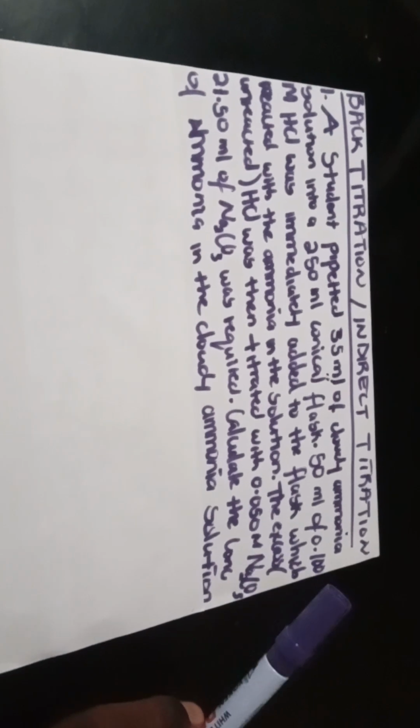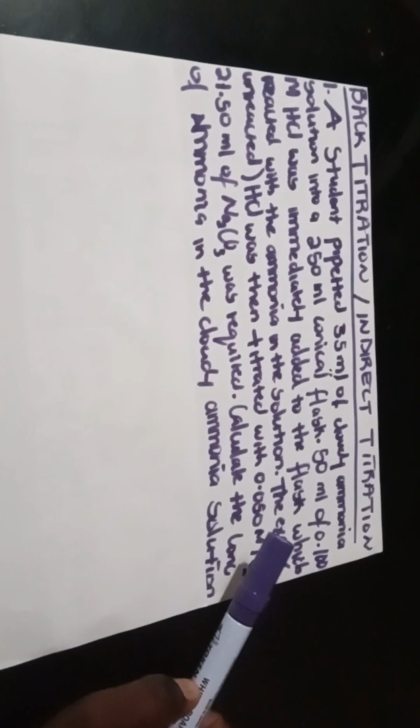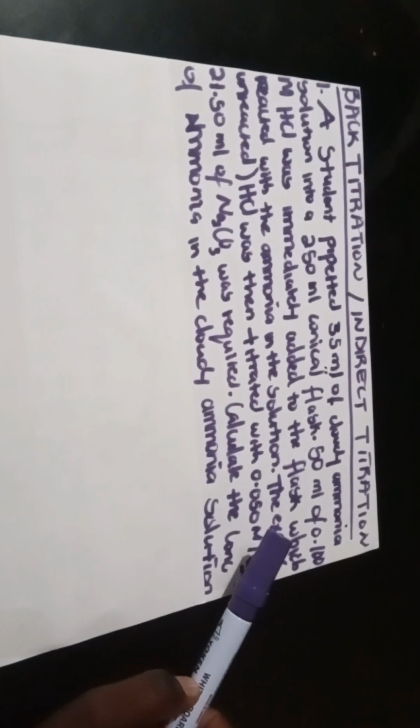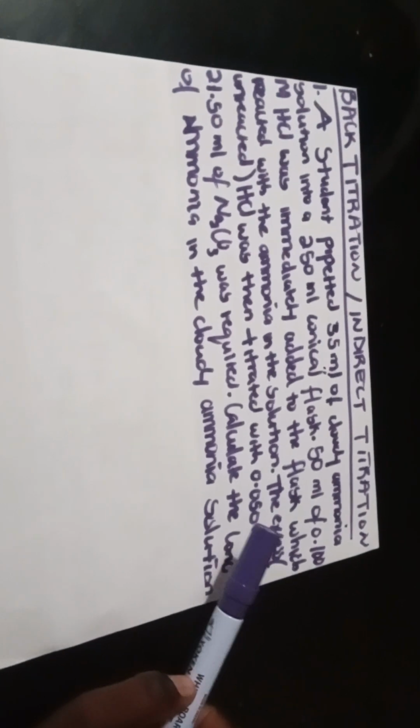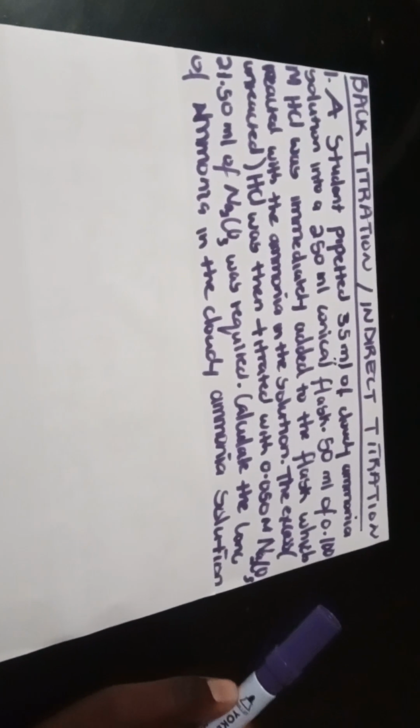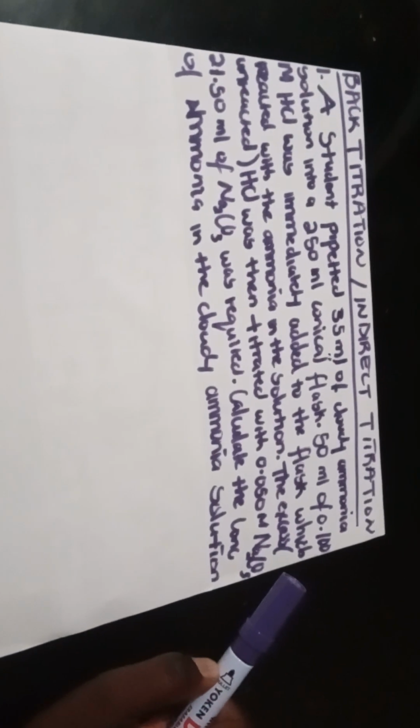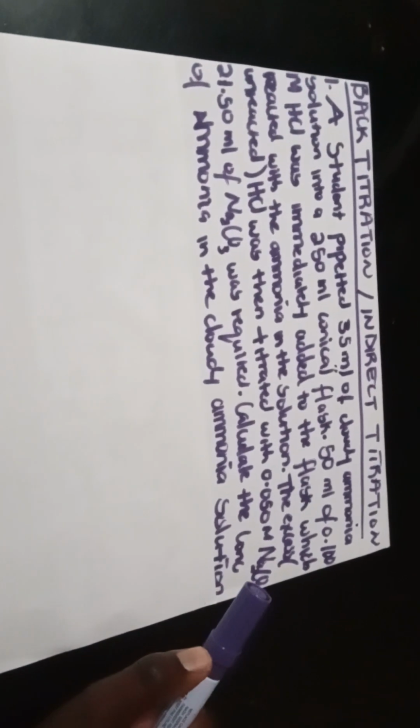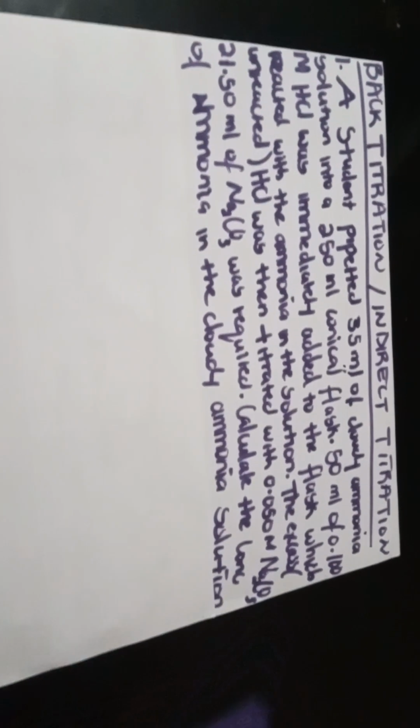So basically the main purpose is to find the concentration of your analyte, but the only way we can do that is by first finding the excess of the titrant, which we get by titrating it with a new titrant. Back titrations are usually done for substances that are volatile, such as ammonia, for reactions that are extremely slow, or for acids or bases that form insoluble salts. This is an example of a back titration, or an indirect titration.